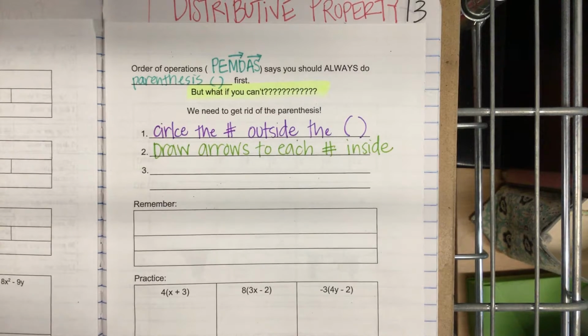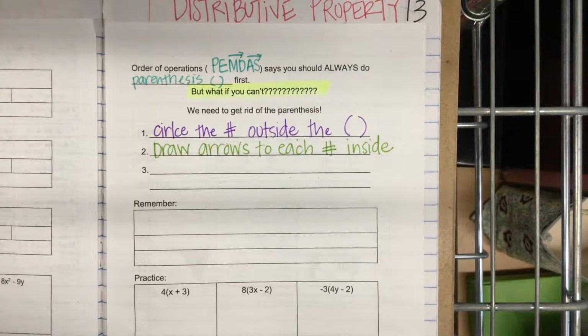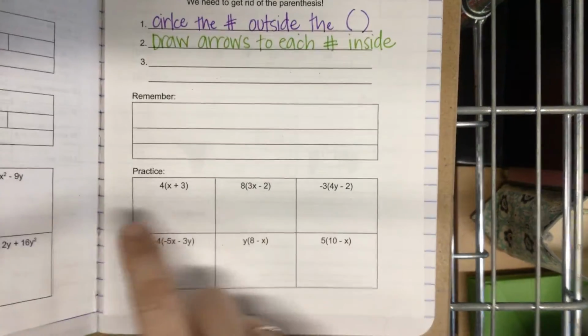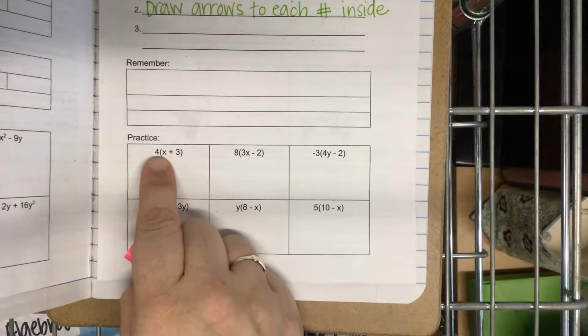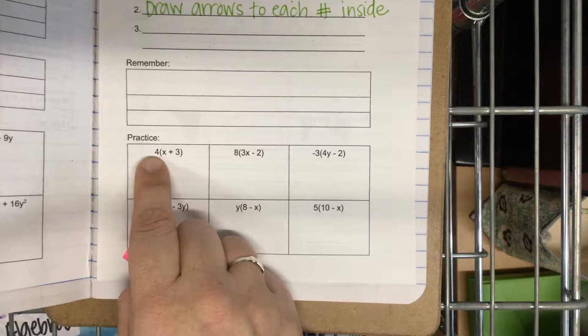If I was going to tell you the icing on a cake was evenly distributed, what does that mean? It's the same amount of icing all around. Yeah, it's spread around, right? I'm taking the number on the outside and I'm spreading that outside number to the inside numbers. And when things touch, like right down here, when that 4 touches the parentheses, that's my outside number, right?